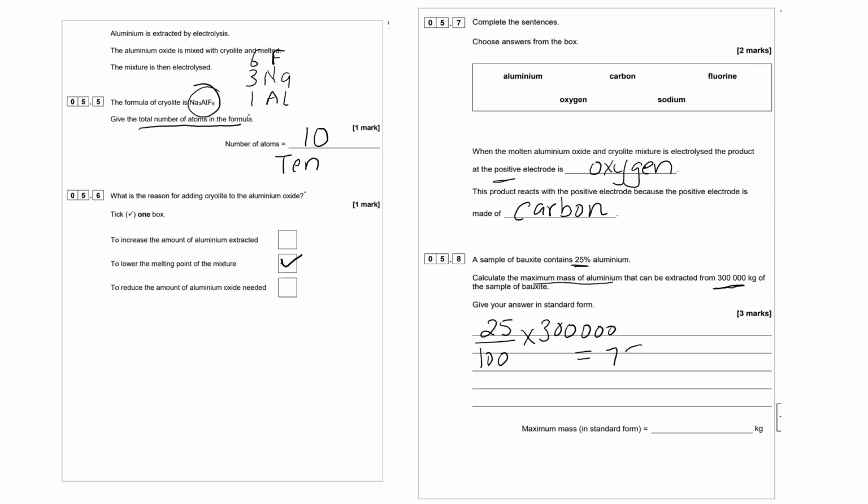The answer is 75,000 kilograms. And it says it's got to be in standard form, because if you do not put it in standard form, you lose a mark automatically. If I put it in standard form, it becomes 7.5 times 10 to the power of 4.